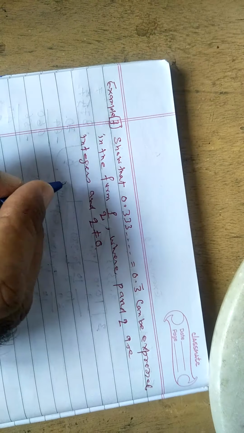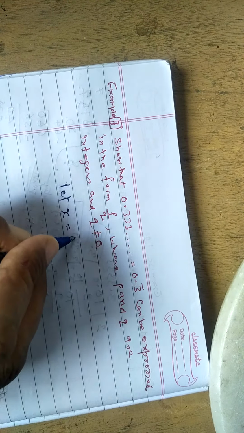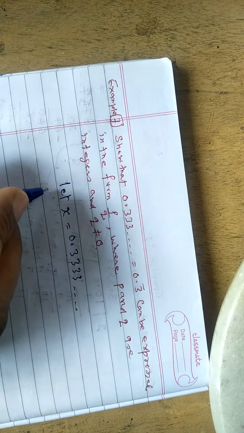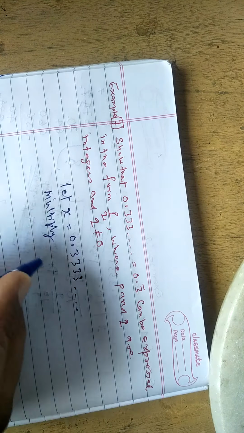Let us consider x equal to 0.3333. Okay. So now we can multiply 10 on both sides. Then what we will get, this is equation number 1. So we will get 10x equal to 3.33333, equation number 2. Now we have to subtract equation number 1 from equation number 2.